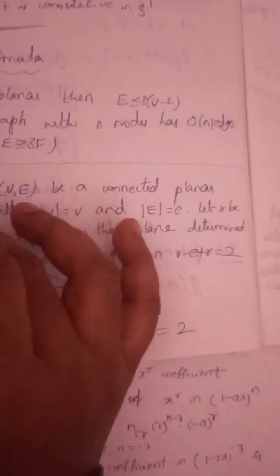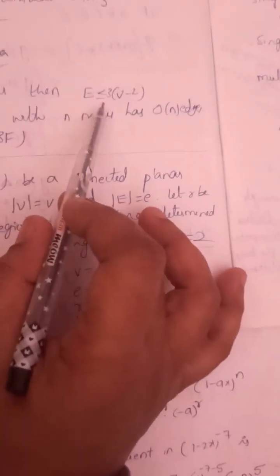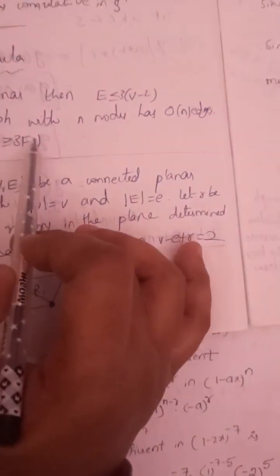Euler's formula for any planar graph, E is less than or equal to 3V minus 6.